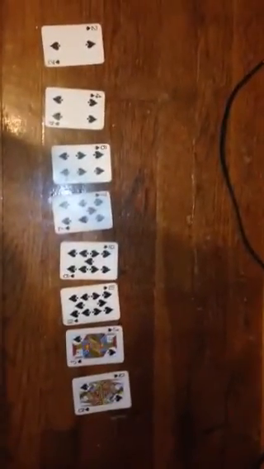Now this is sorted: 2, 4, 6, 7, 9, 10, Jack, Queen. So yeah, it's sorted. Alright, guys, thank you very much and have a great day. And this is the basics of Quicksort. So yeah, thank you.